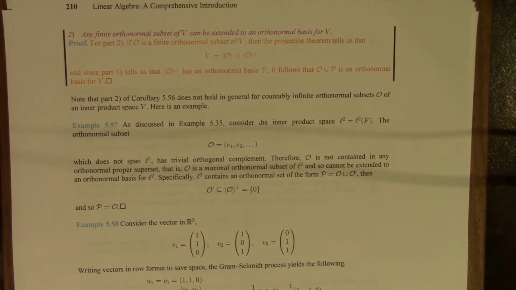So for part 1, we've already discussed, if we take a countable basis, that's an independent set of course, perform the Gram-Schmidt process, we get an orthogonal sequence with the same span. Therefore that sequence will span all of V, and we can normalize to get an orthonormal basis.